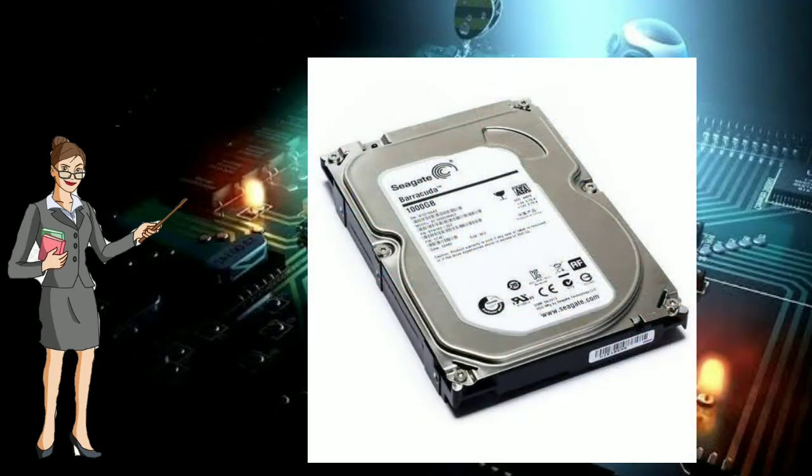Next, hard disk drive, means HDD, secondary memory. It is the part of the computer wherein information is stored for later retrieval. All the information that you access on the computer, all the documents, pictures, email messages, and programs are saved in the hard disk drive. Unlike RAM, HDD does not store information temporarily.